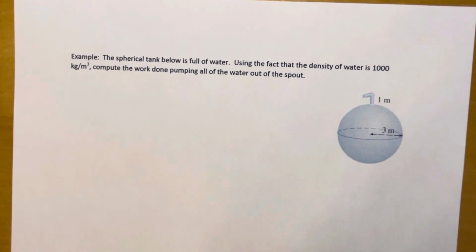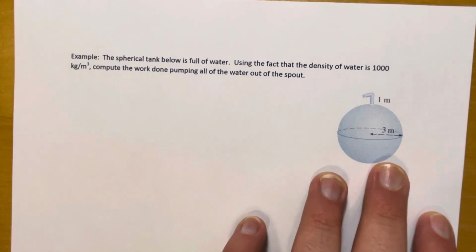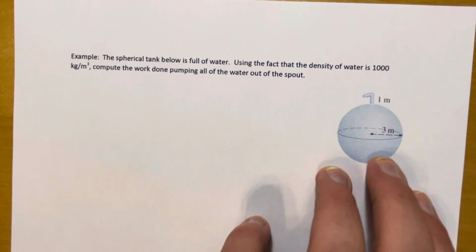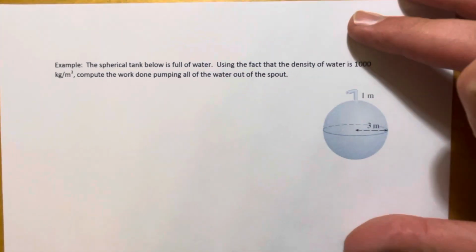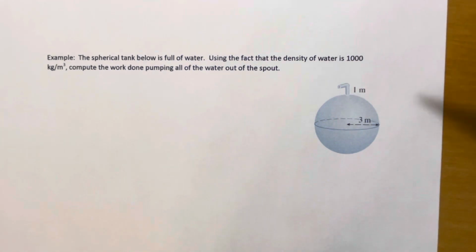All right, so this is the last example we're going to look at, and it's going to be the one that's got the most work of the examples we've looked at so far in this section. So in this one, it says that we have a spherical tank and it's full of water, and what we want to do is determine the amount of work that's done pumping all of the water out of this spout at the top.